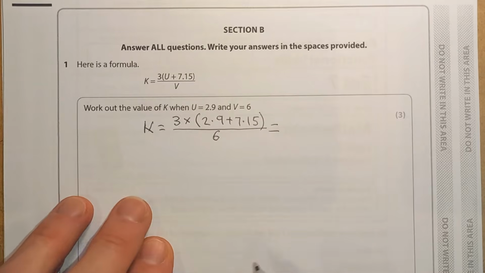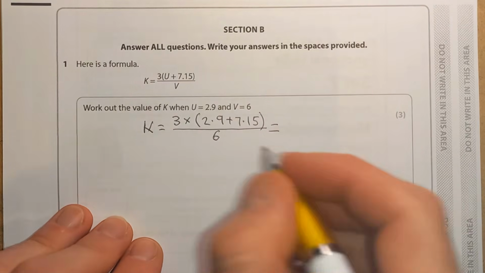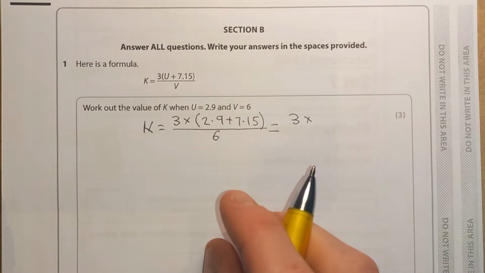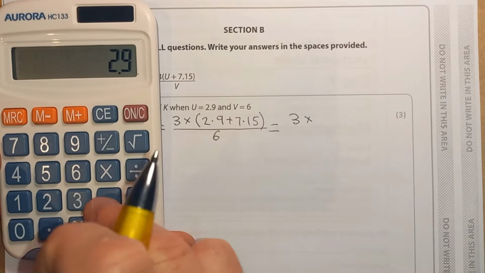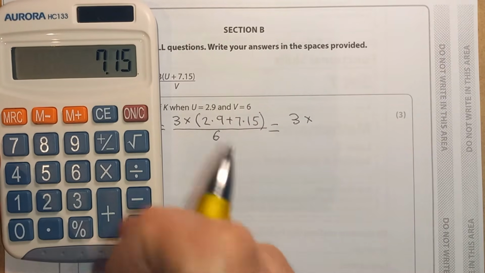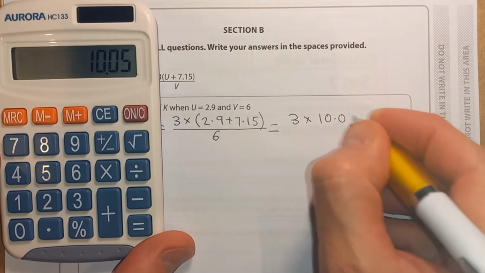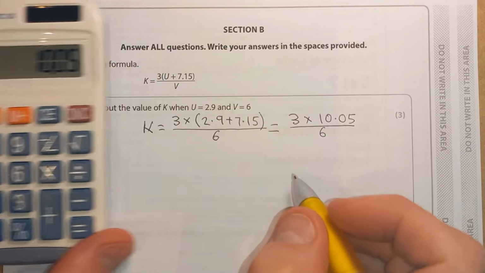Anything in brackets is done first, so we're going to add these two together. We're still going to have the 3 times, but the 2.9 plus the 7.15 means we've now got 10.05, and that's all divided by 6.